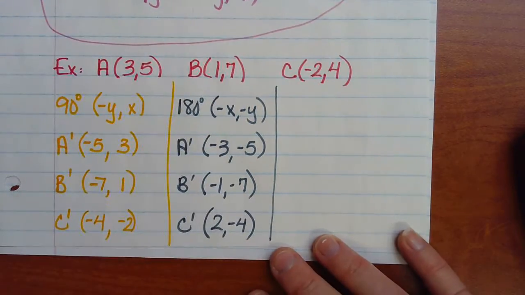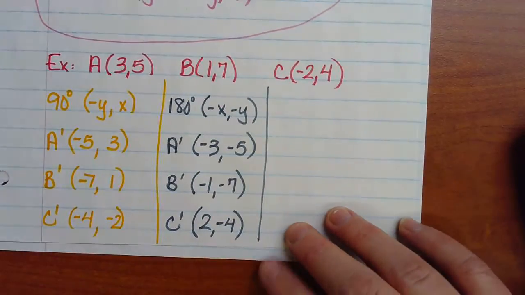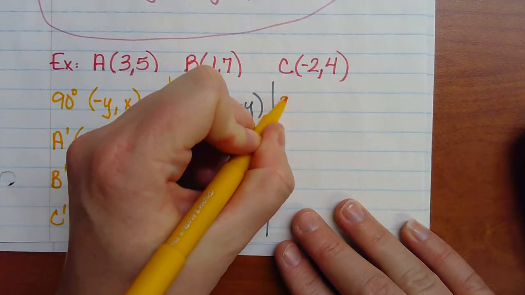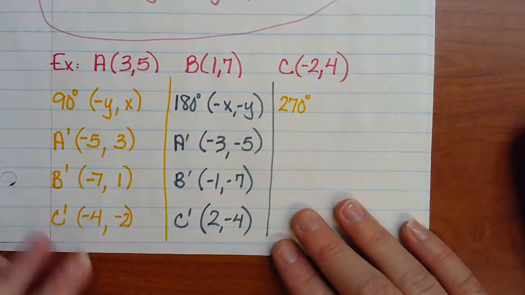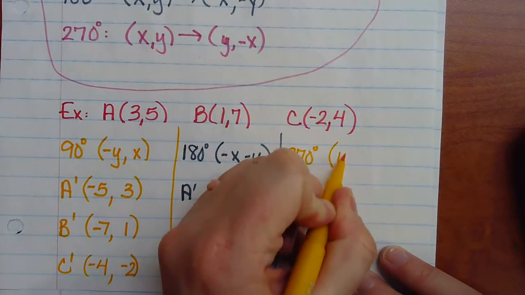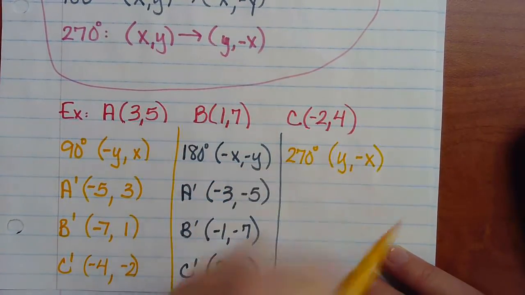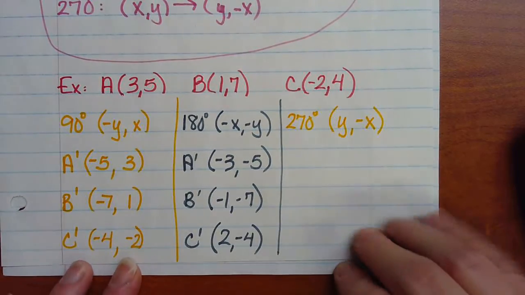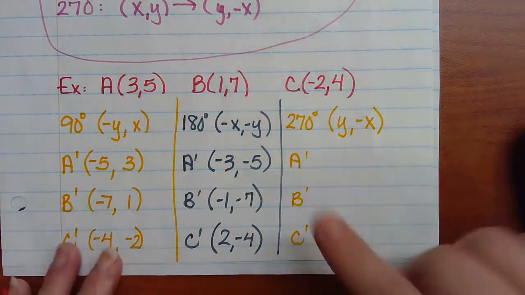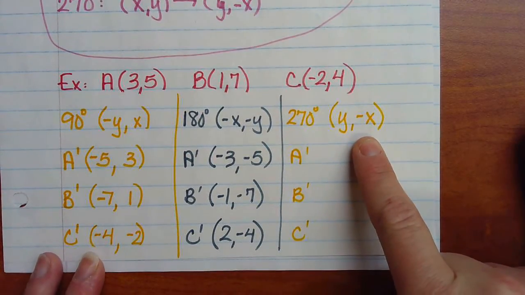Last one, we'll do a 270. I keep switching the colors up to keep it interesting because I know that this is so exciting. And then for 270, our little formula says that we flip-flop our X and our Y, but whatever X was, we change the sign. So we'd have a new A prime, B prime, C prime using 270.